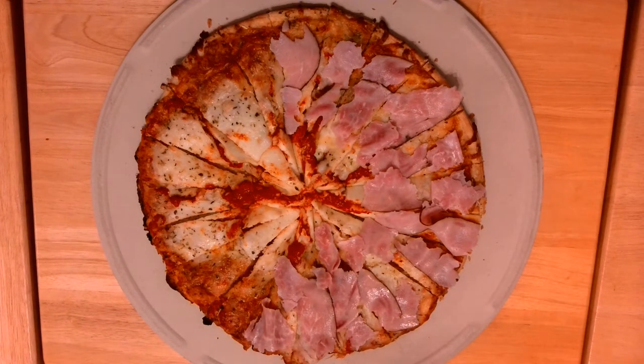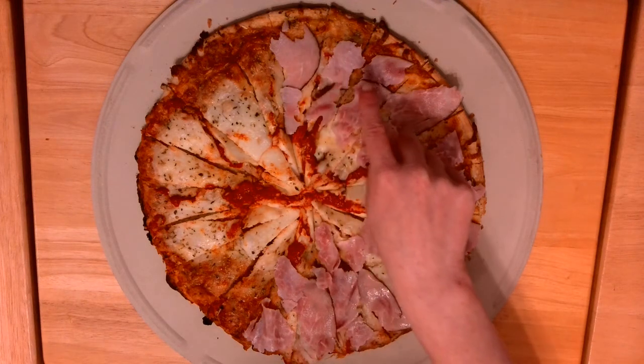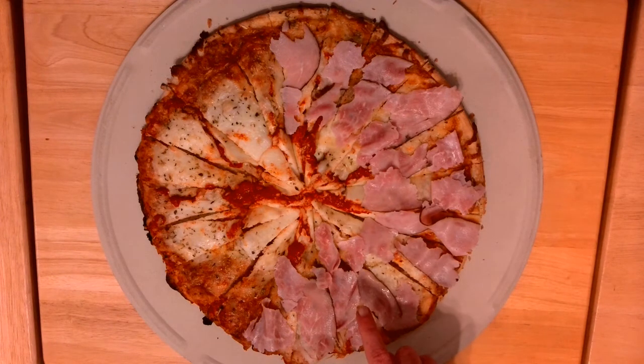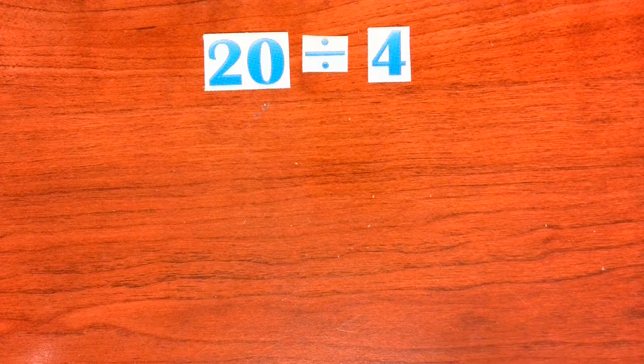Let's now count how many of these pieces are covered in ham. 1, 2, 3, 4, 5, 6, 7, 8, 9, 10, 11, 12. Out of the total 20 pieces, 12 are covered in ham. Now let's talk about solving 20 divided by 4 by using grouping.